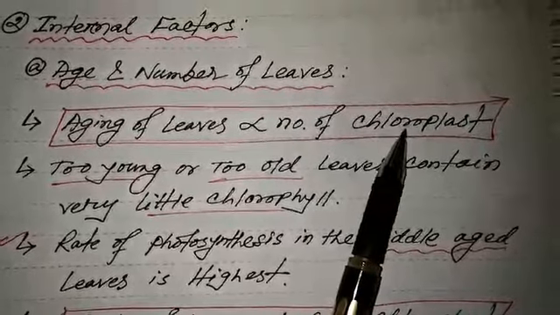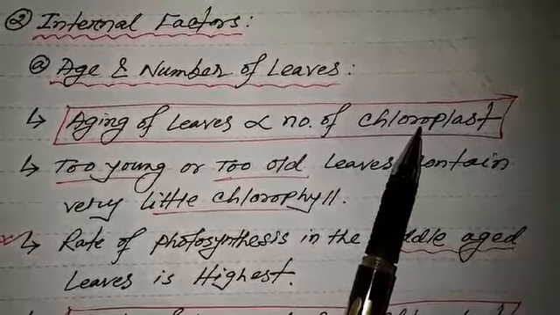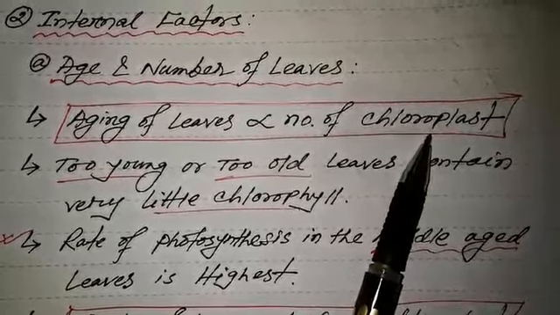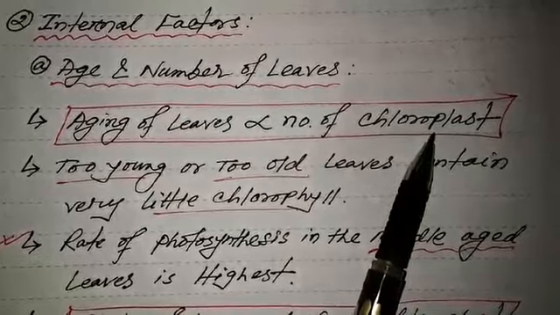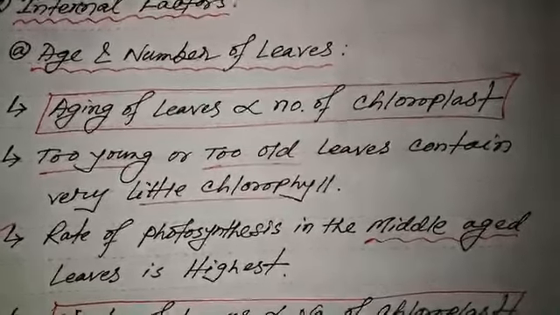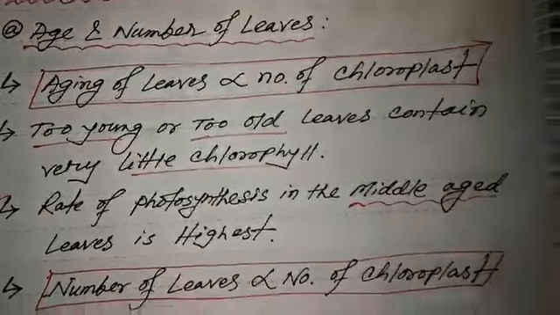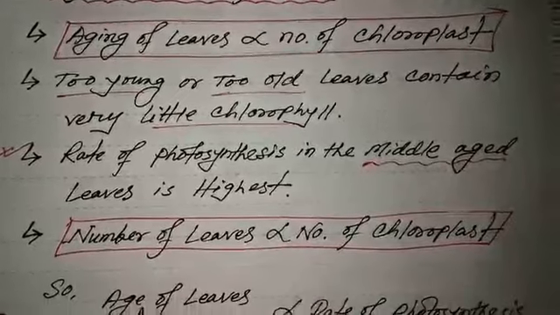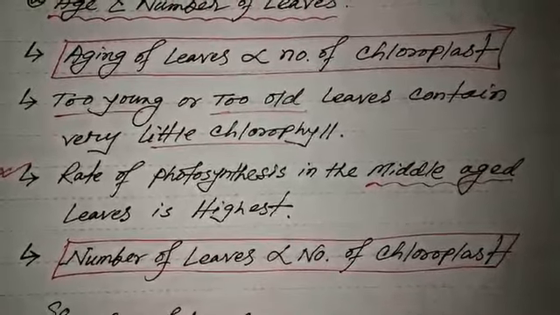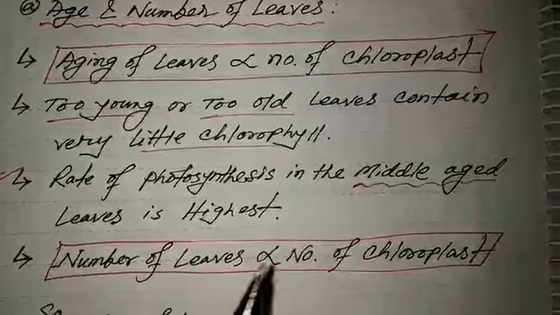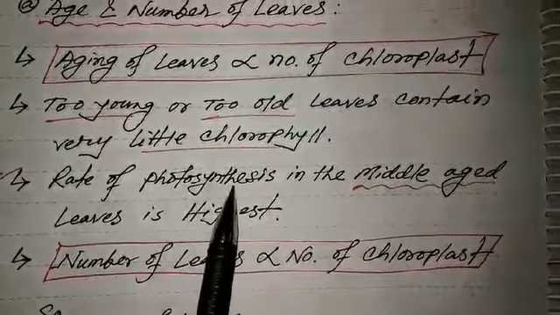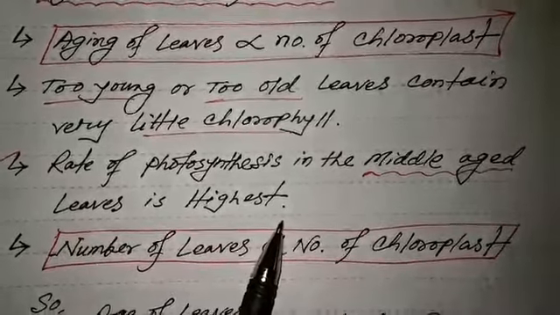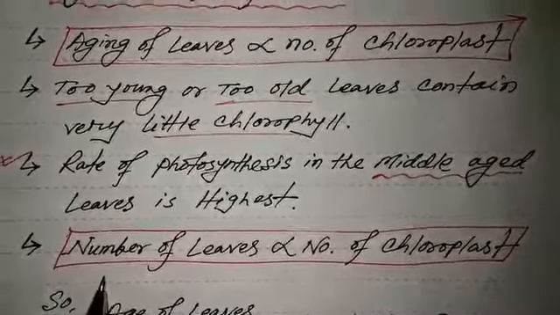And if the number of chloroplast increases, there will be more chlorophyll, and if there is more chlorophyll, definitely there will be more photosynthesis. So too young and too old leaves are not best for photosynthesis. The best leaf for photosynthesis is the middle aged leaf. The rate of photosynthesis in the middle aged leaves is the highest. Very important MCQ. And finally, the number.